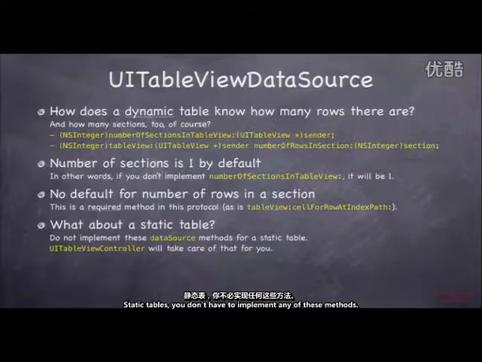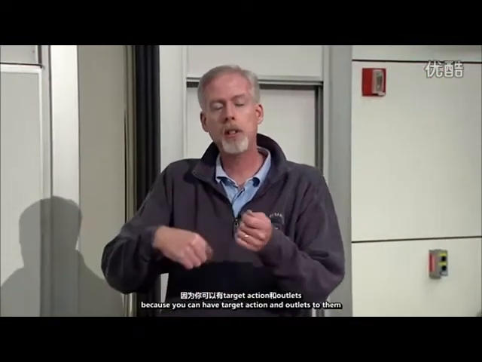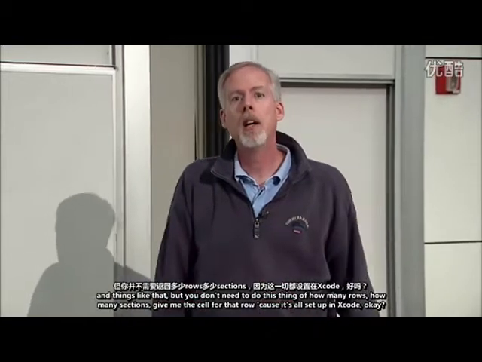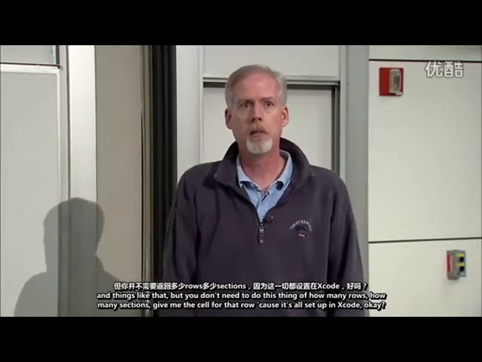Static tables, you don't have to implement any of these methods. Just don't implement any of them, and what you do in Xcode will happen. So static is very, very easy. Static is more for things like settings. You still can set values in there because you can have a target action and outlets to them. But you don't need to do this thing of how many rows, how many sections, give me the cell for that row, because it's all set up in Xcode. Okay? That's new for iOS 5, the static tables.